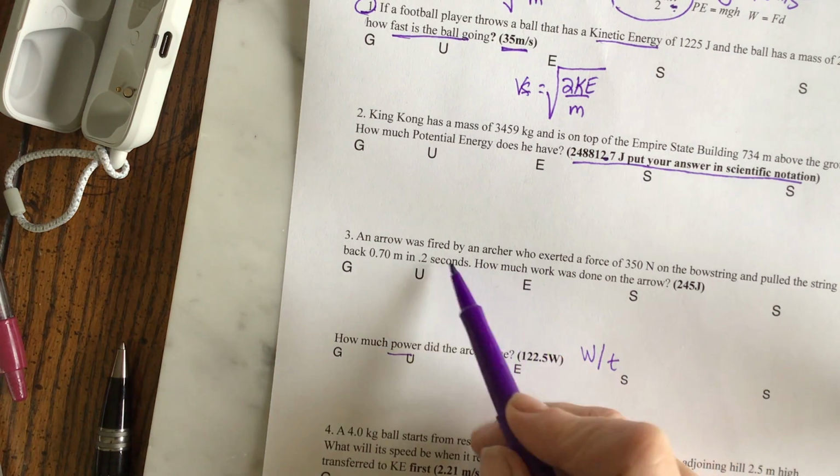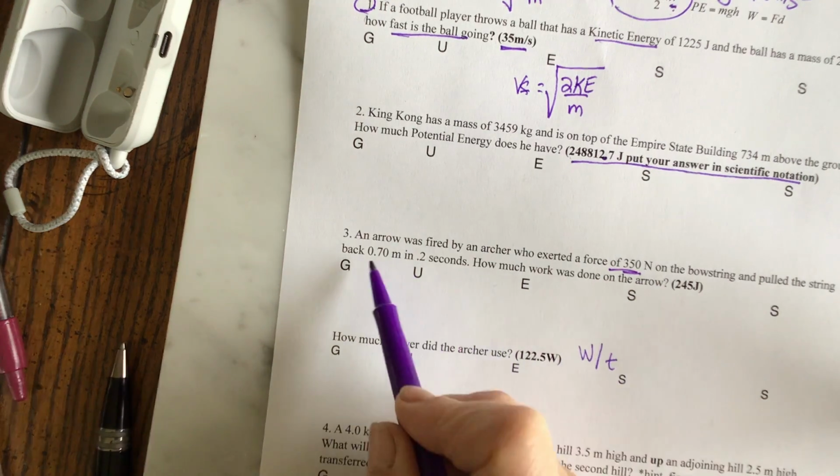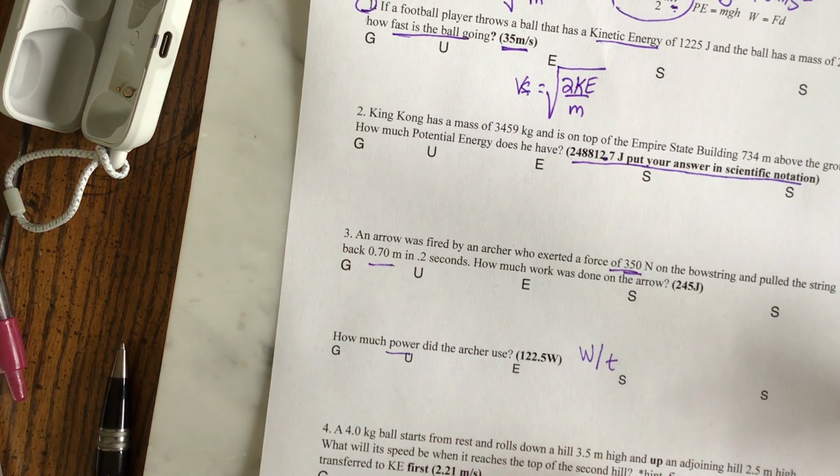Here we've got an arrow that's fired by an archer. We've got a force and a distance, so we can figure out how much work was done. And once we know how much work was done, we can just divide it by the time that he took to do the work.